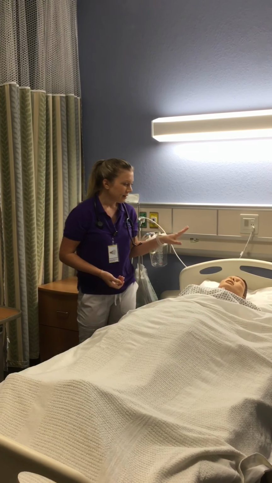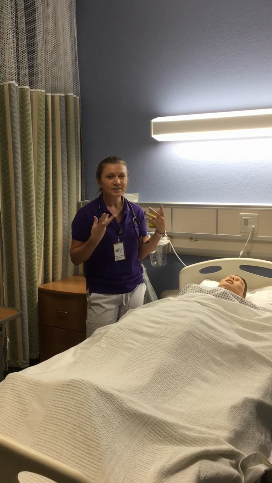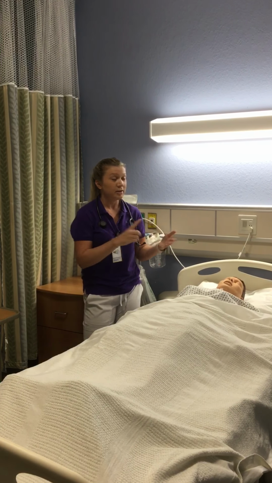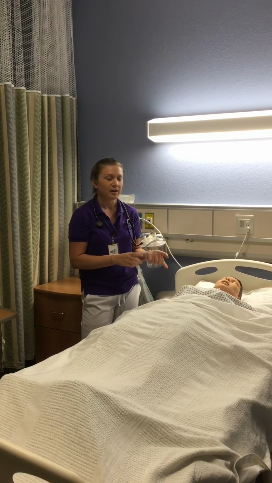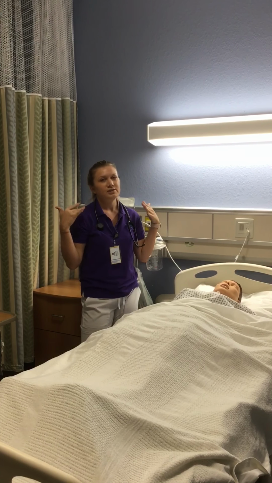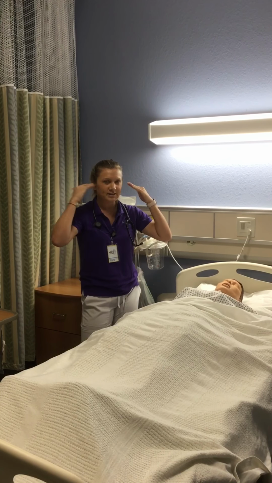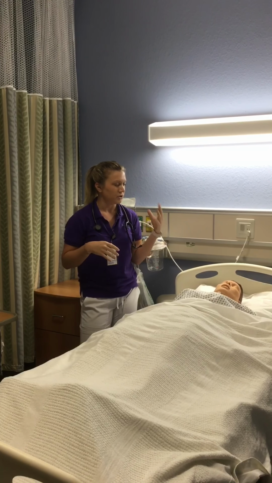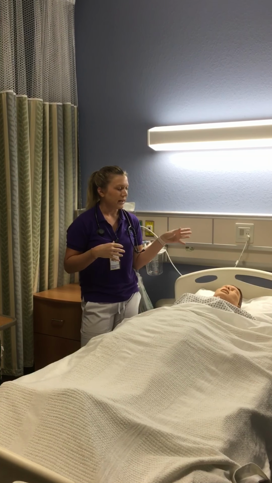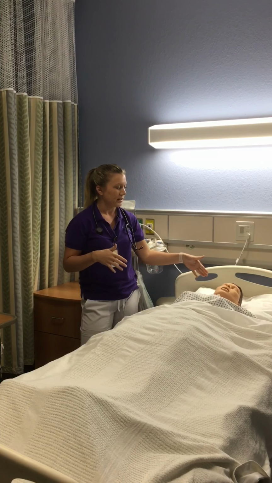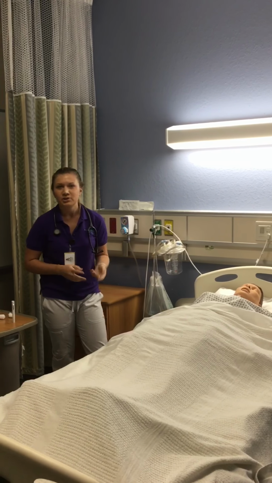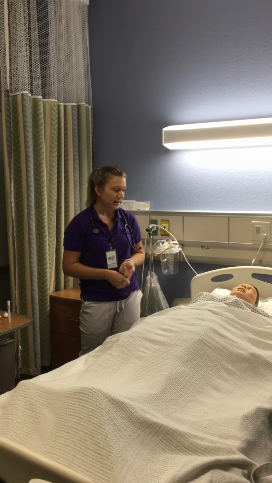Starting with the head, I would check the eyes, make sure the sclera has no redness or any swelling. For the ears, I would make sure that they're symmetrical and at midline to the eyes. Nose should be symmetrical. The hairline should be symmetrical, and there shouldn't be any bumps or lumps on the head. I would look at the lips and make sure the lips are moist and pink.